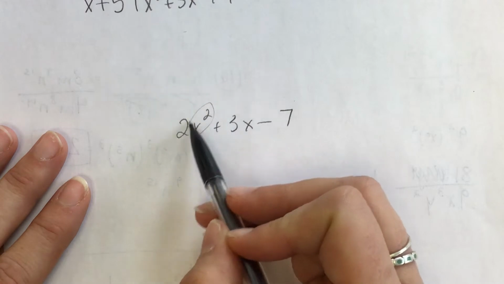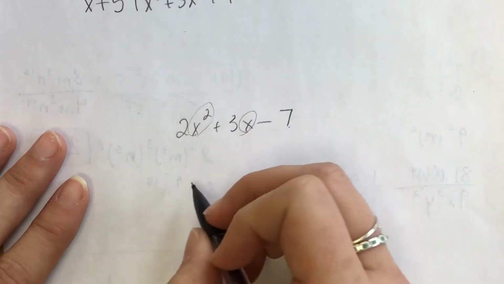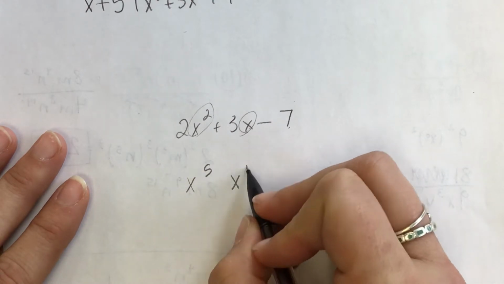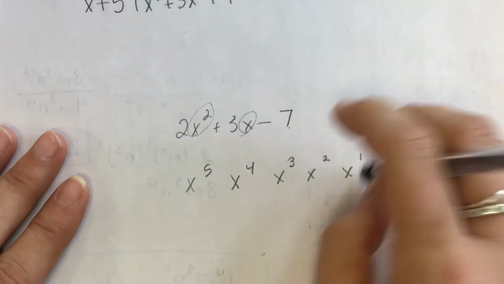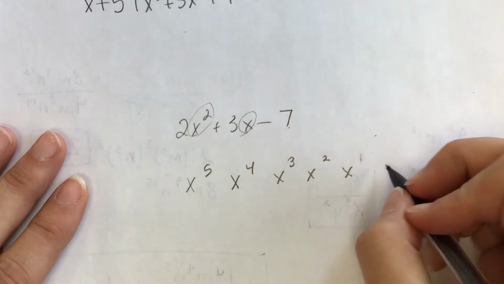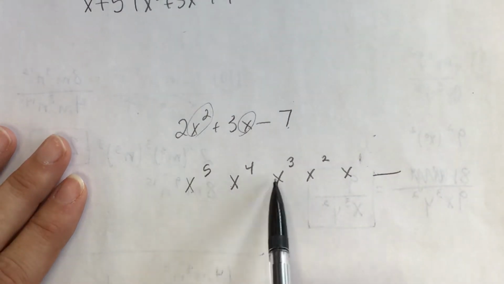So like here we have x squared, we have x to the first, or just x, and then just your number. So if I start with x to the 5th, I should then have x to the 4th, x to the 3rd, x squared, x to the first, or just x, right? That's how we write it. And then just a number, so no x at all.